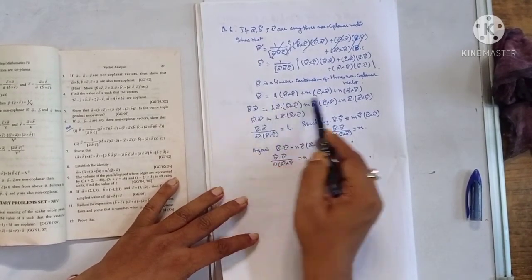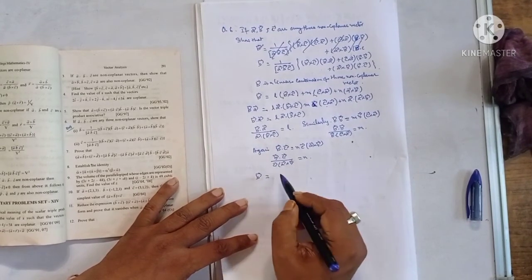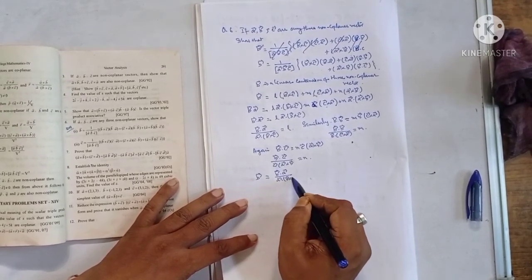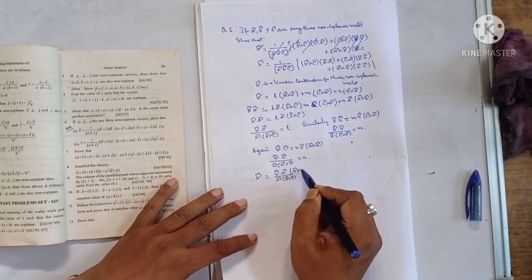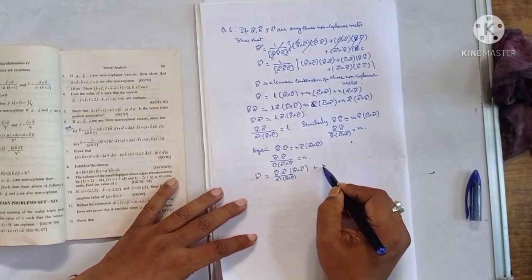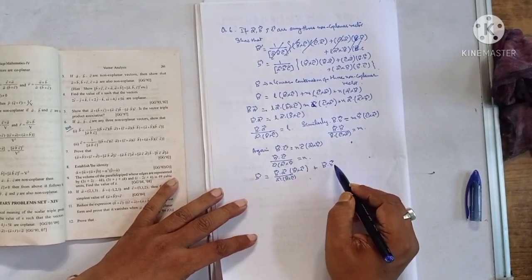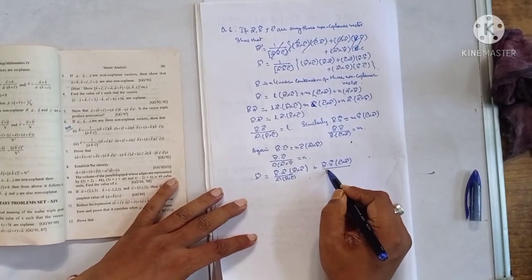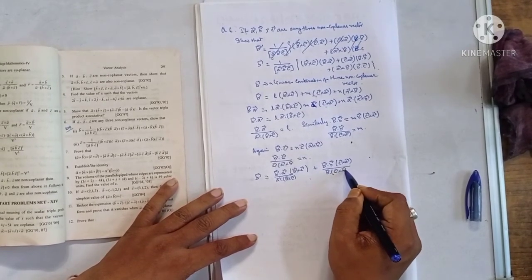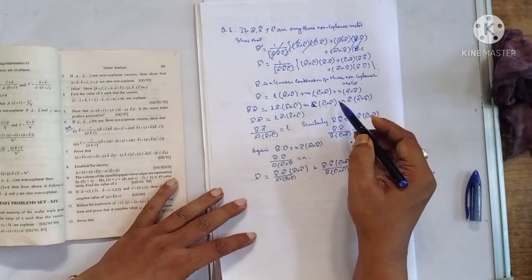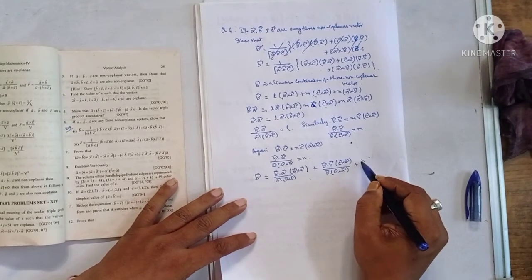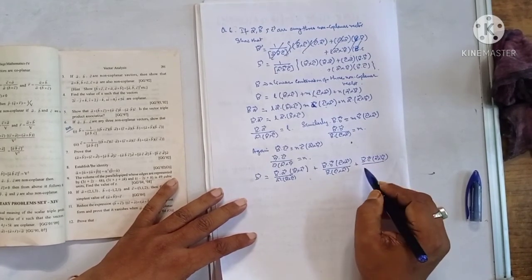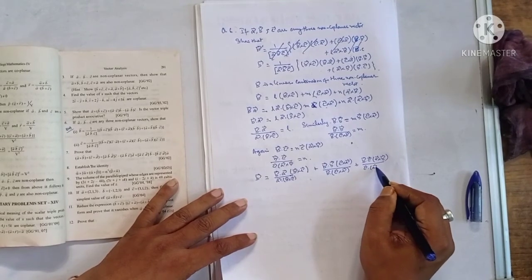Now you place these values here. The value of L is B vector dot A vector by A vector dot B vector cross C vector, into B vector cross C vector, and the value of M is B vector dot B vector into C vector cross A vector divided by B vector dot C vector cross A vector, and the value of N is B vector dot C vector, A vector cross B vector by C vector dot A vector cross B vector.